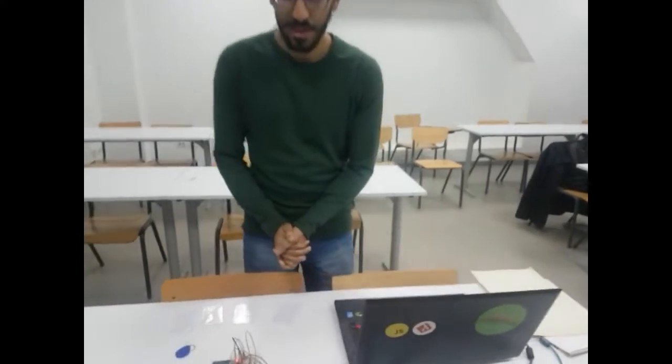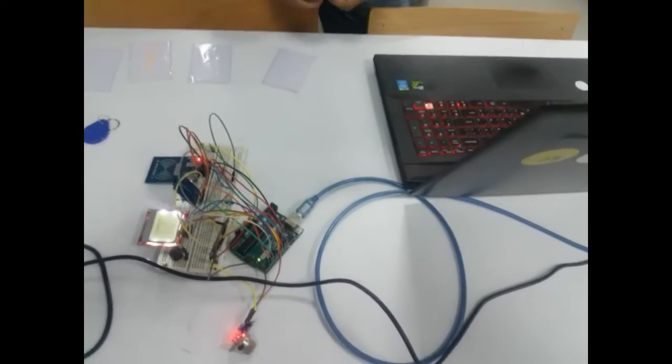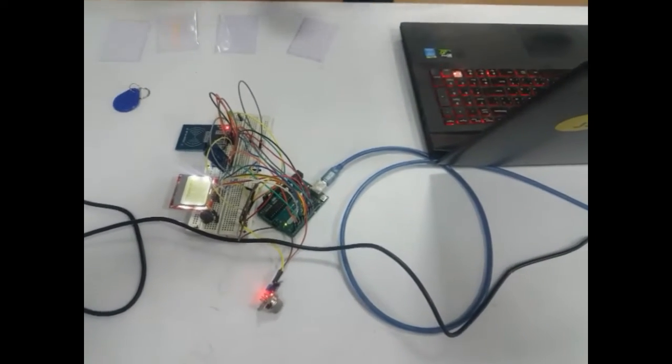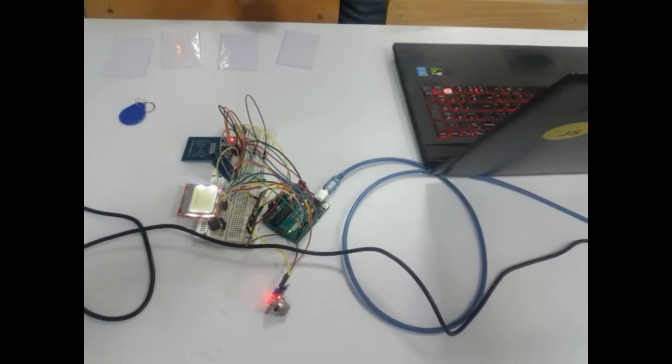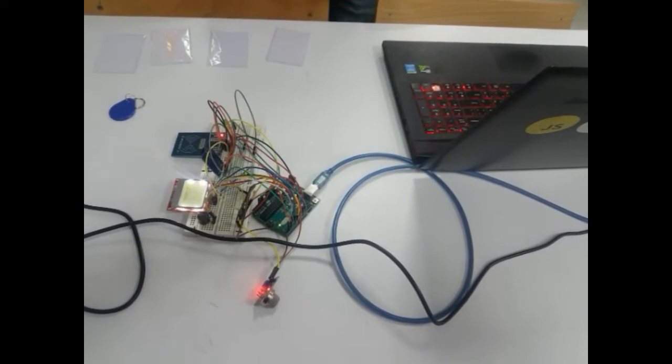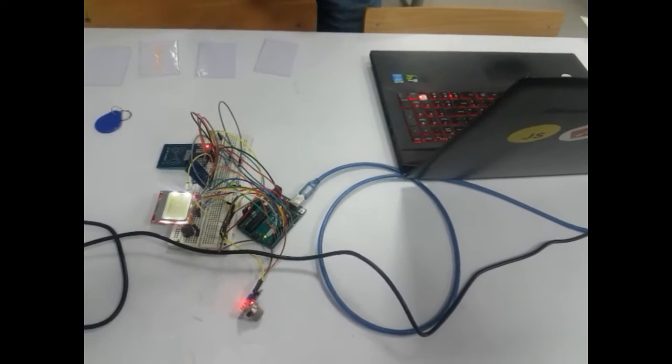Hello, my name is Ahmed Darwish. I was responsible for the hardware components and connections of our system. So as you can see, our system's main brain is the Arduino Uno. It's responsible for interfacing the different electronic components we have in our system, as well as taking different inputs and outputs. So we will go over the different components one by one.